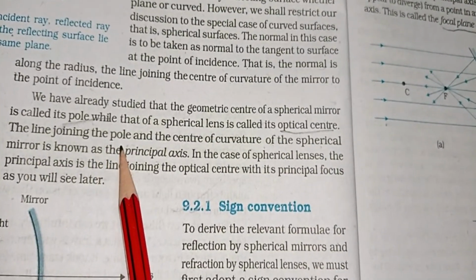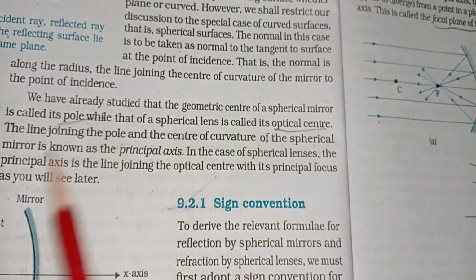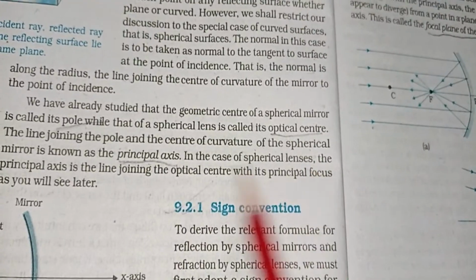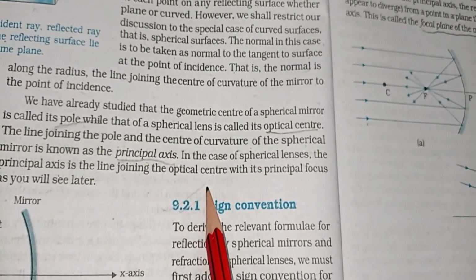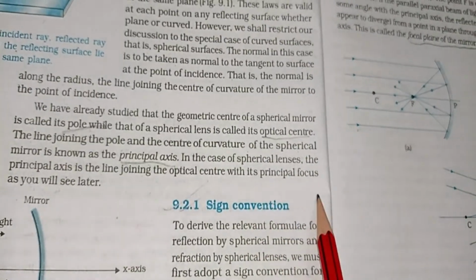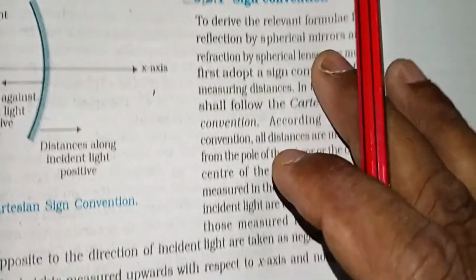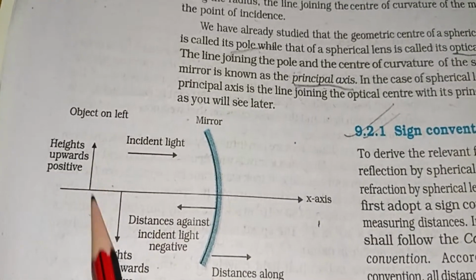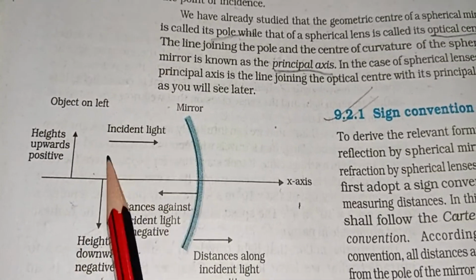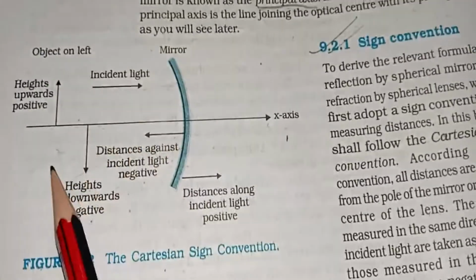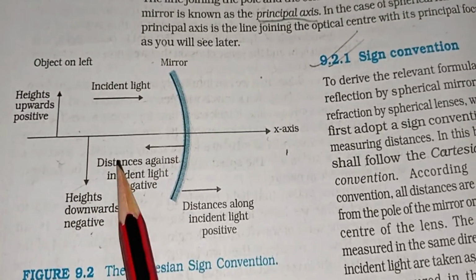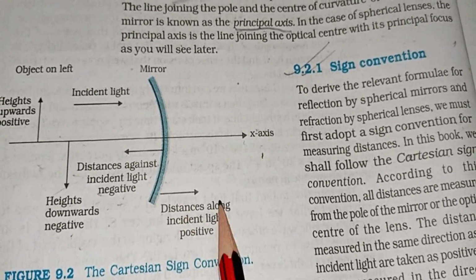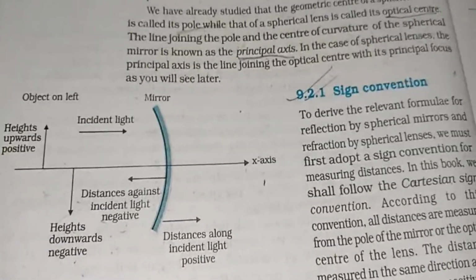The line joining the pole and the center of curvature of the spherical mirror is known as the principal axis. In the case of spherical lenses, the principal axis is the line joining the optical center with its principal focus, as you will learn later. We can see this is the upward positive height, and downward is negative height; distance along the incident light is positive, and distance against the incident light is negative. This is the x-axis.